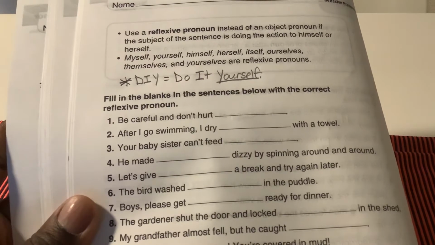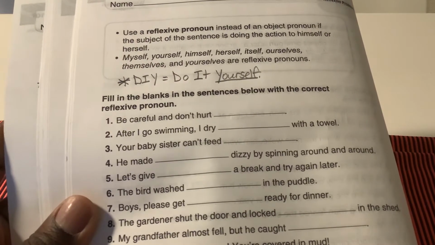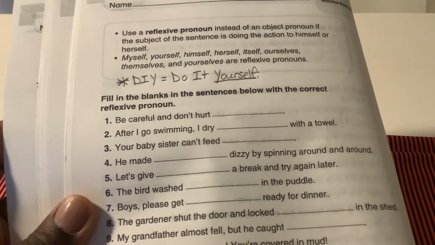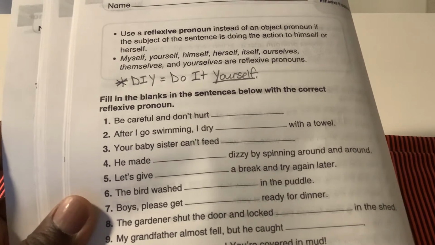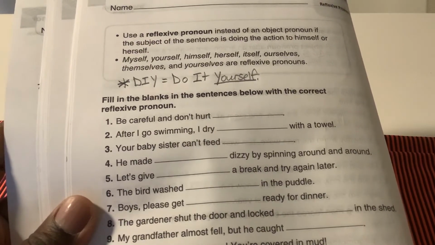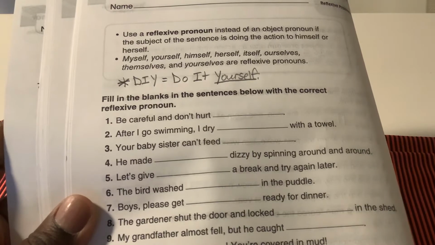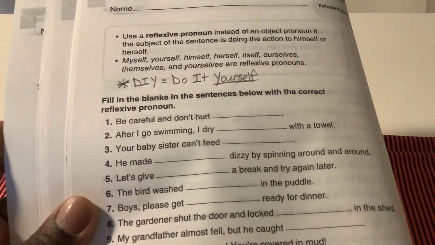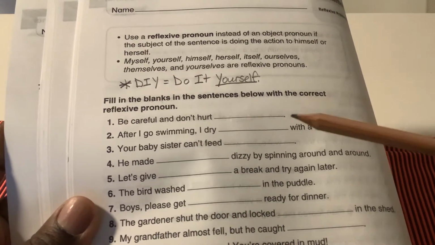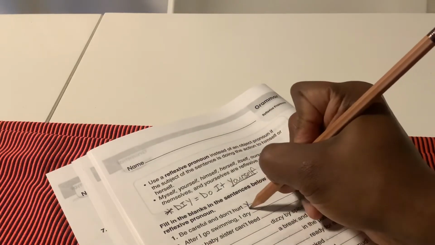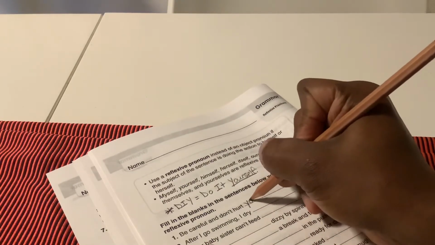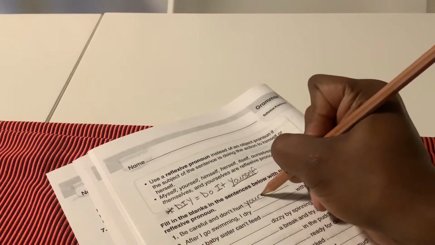Be careful and don't hurt themselves. Be careful and don't hurt yourselves. None of those work. However, if I say, be careful and don't hurt yourself, this works perfectly. Let's write yourself in the blank. Y-O-U-R-S-E-L-F.